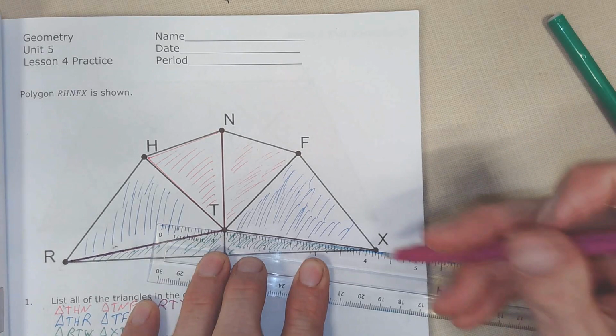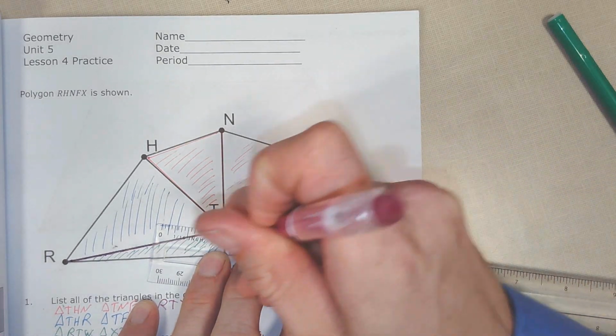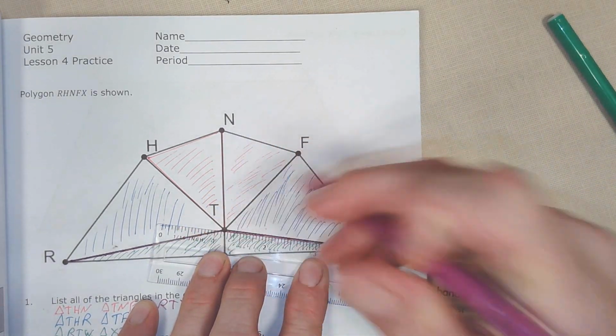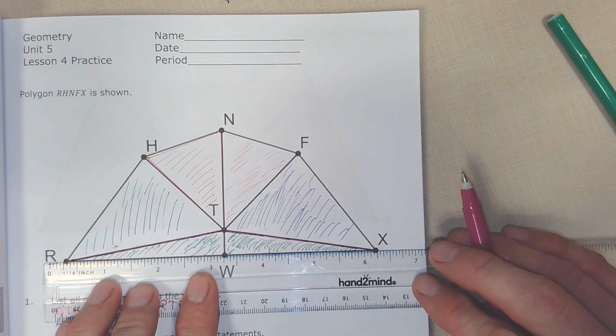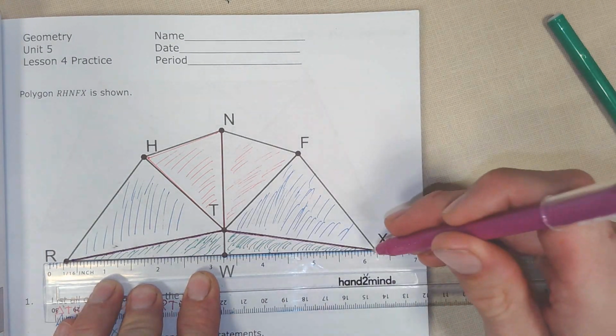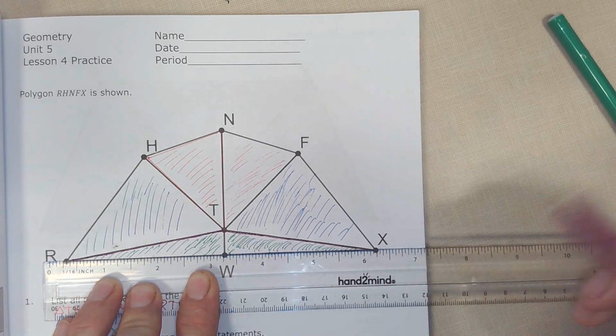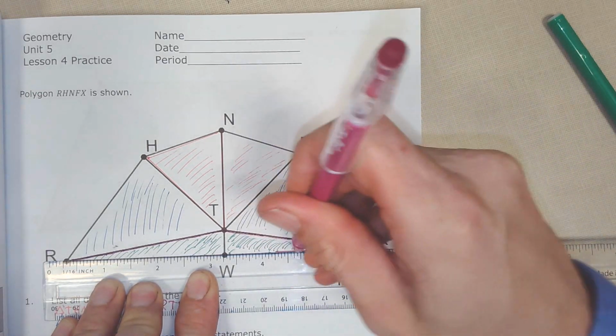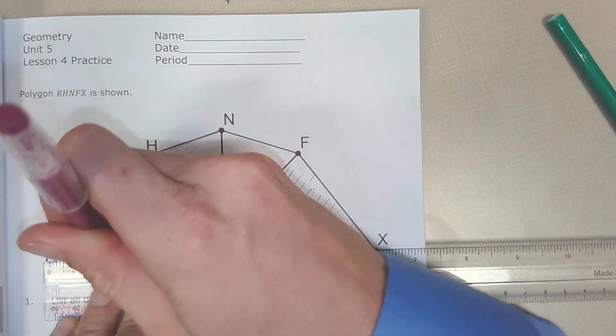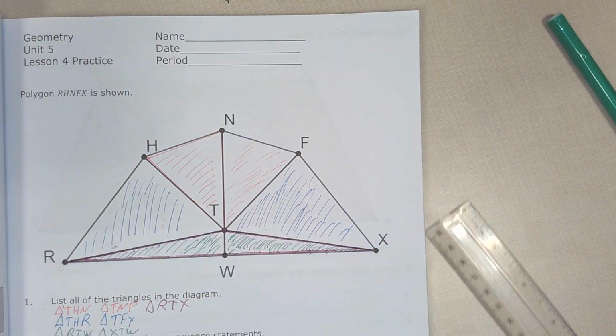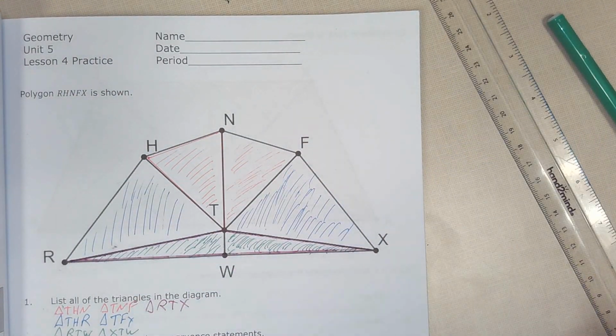It's not very obvious, is it? Yeah, it's triangle RTX there.